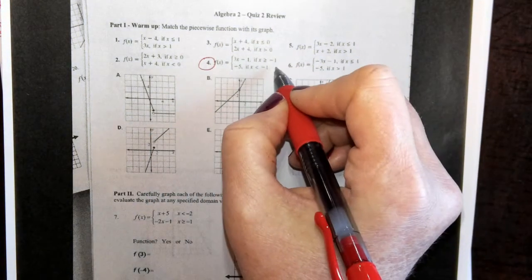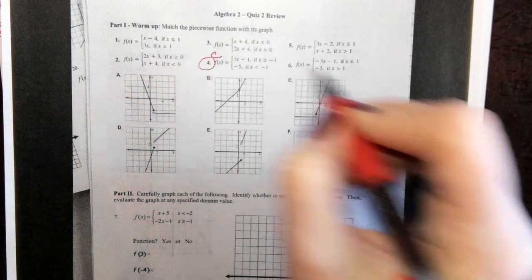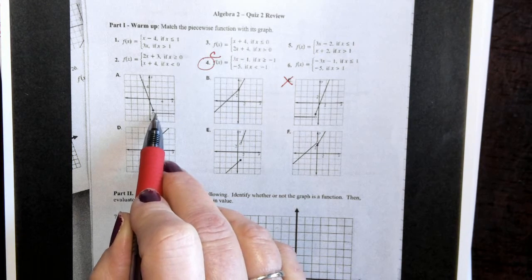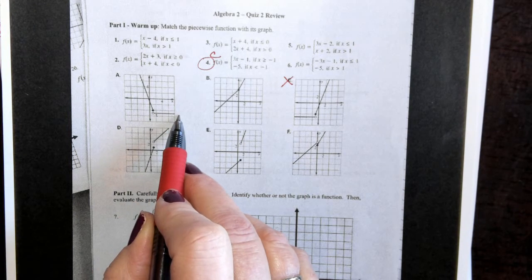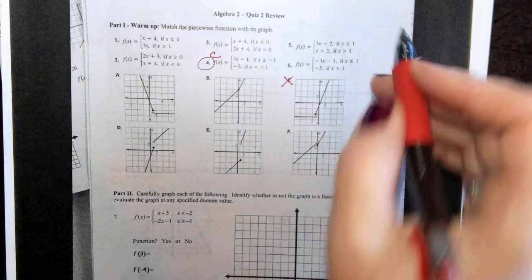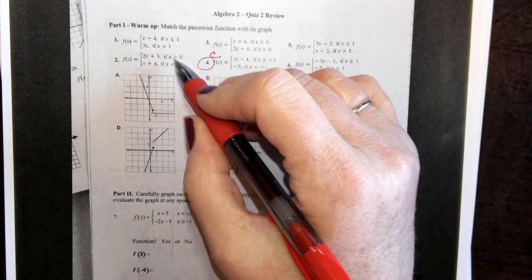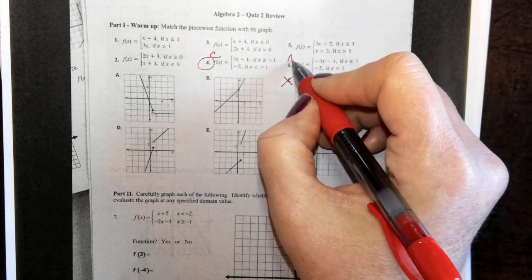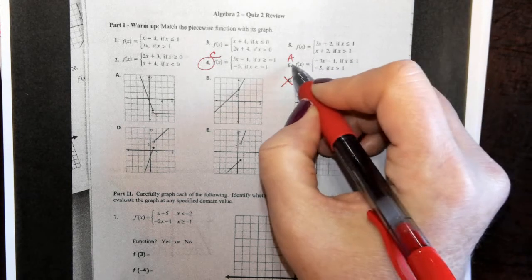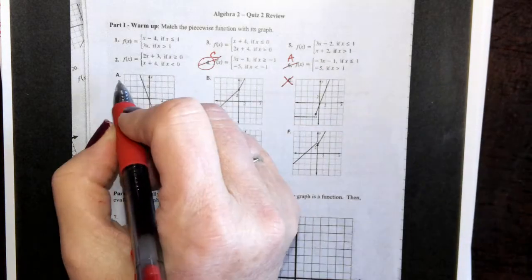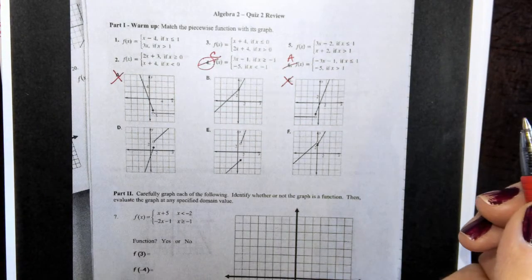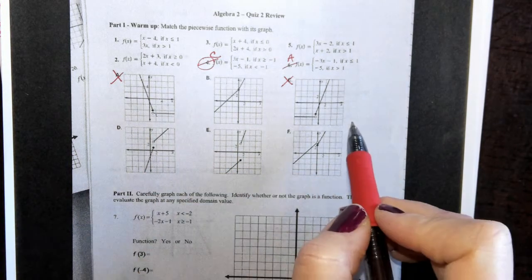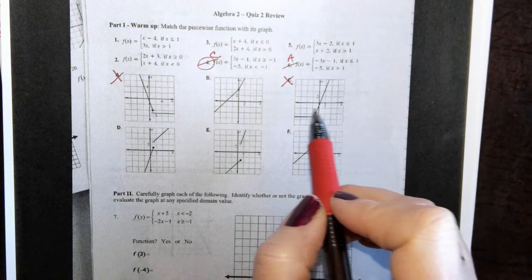So I know that this is C. And then this flat line is -5 for x greater than 1. So that's this guy. So this is going to be A. So then I know that I'm done with that one, and I'm done with that one, and I already used that one. So before you start looking around at slope, do the easy ones, especially if that's on your test too.